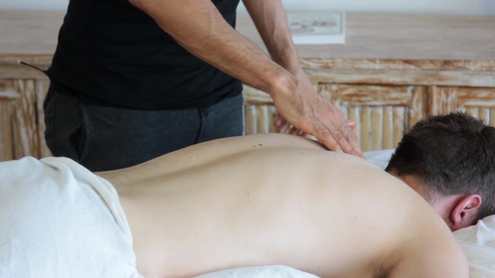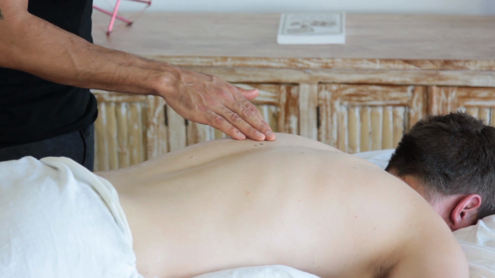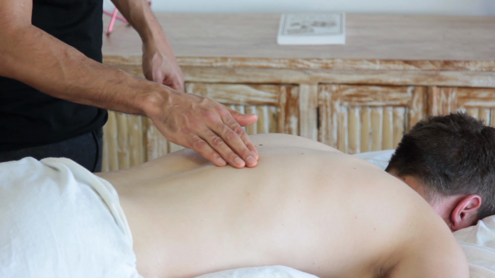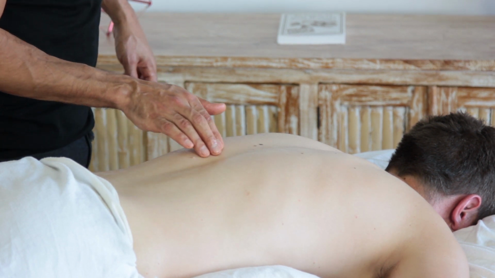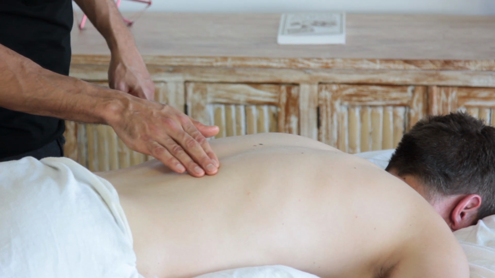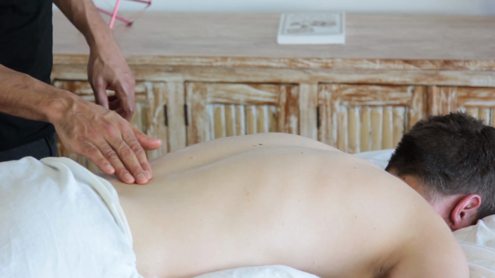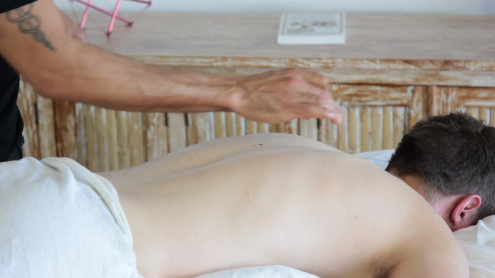Also note that I'm going from the center of one of the erector spinae group of muscles to the other. I'm not going past it. I'm not going just around the spine. I'm going almost to the center of the erector spinae group, not going past it too much, staying more towards the center of the spine.